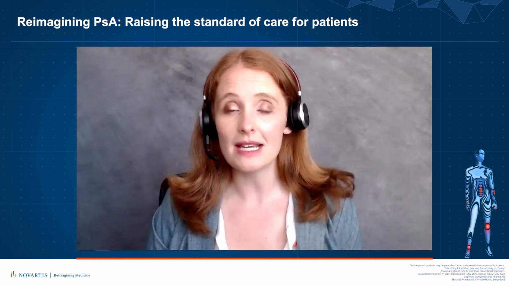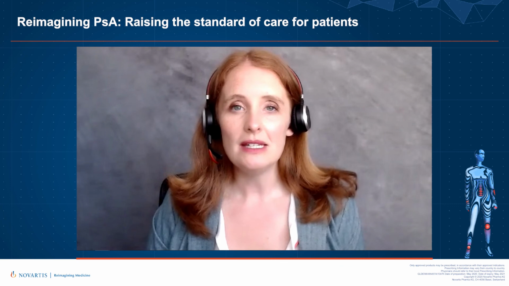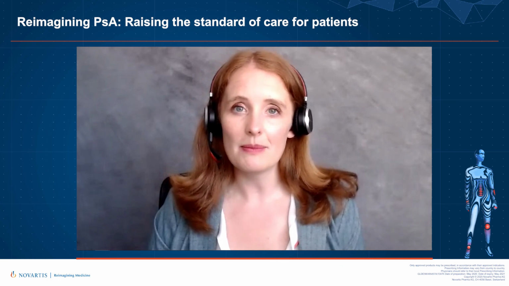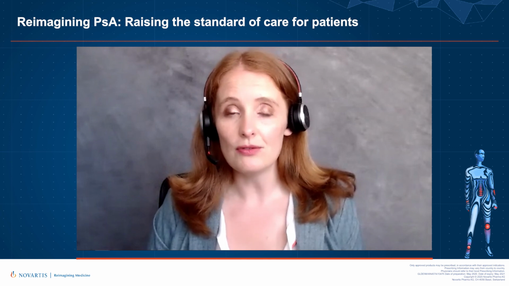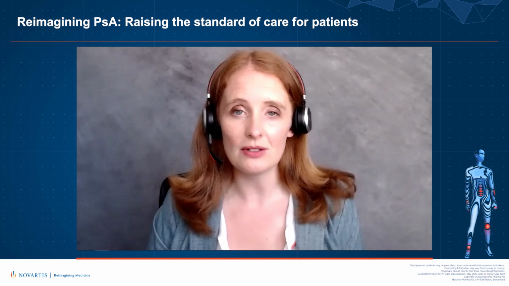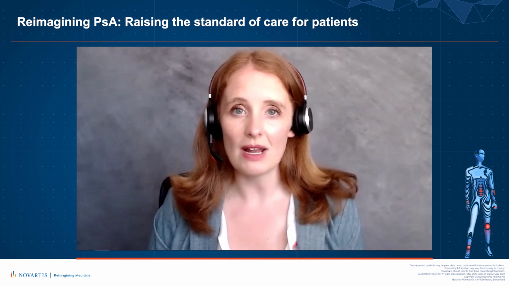So I think the important thing to diagnose axial psoriatic arthritis is to have a high index of suspicion. I think we need to directly ask patients about back pain because they won't often disclose that without a direct question, particularly if they're seeing a non-rheumatologist, a GP or a dermatologist, where they feel it may be less relevant.